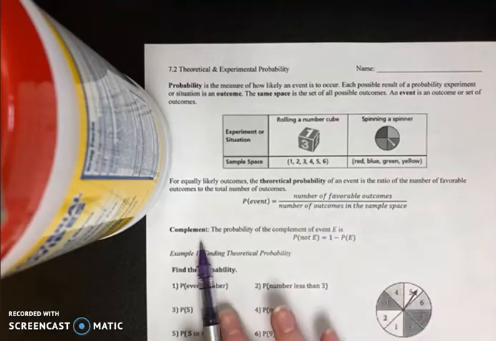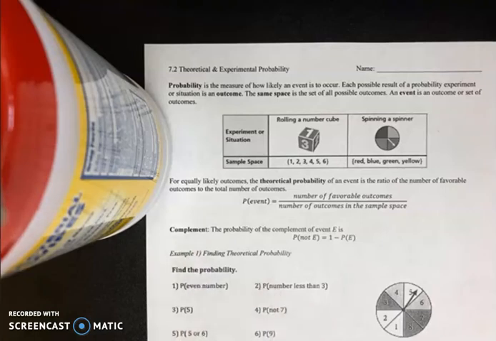And last bit of terminology is a complement. Usually when we think complementary, we think of something that goes together. Well, it's kind of the opposite in probability. The complement is the probability of an event not occurring.